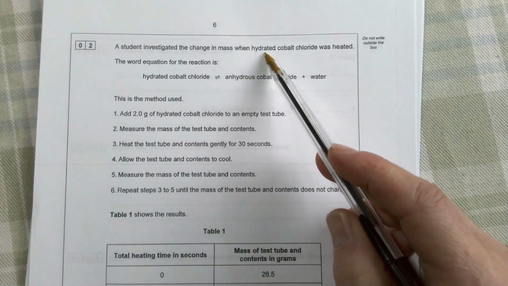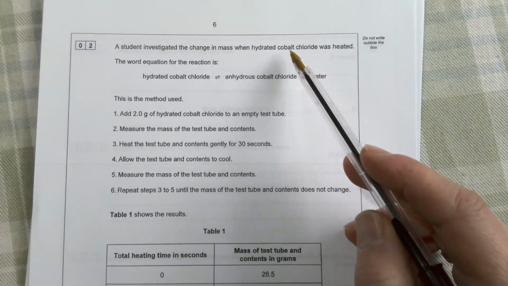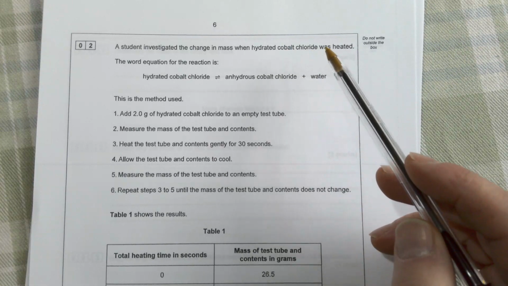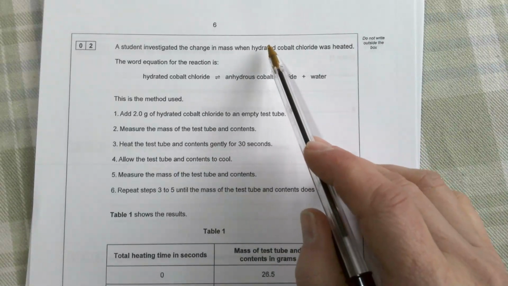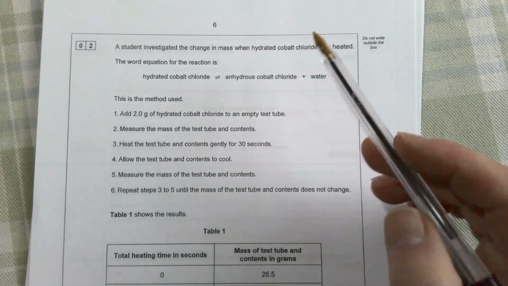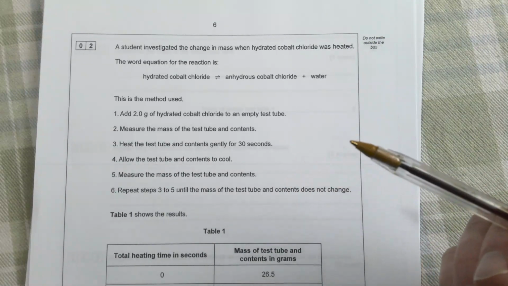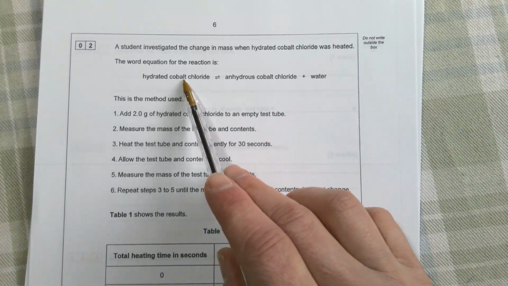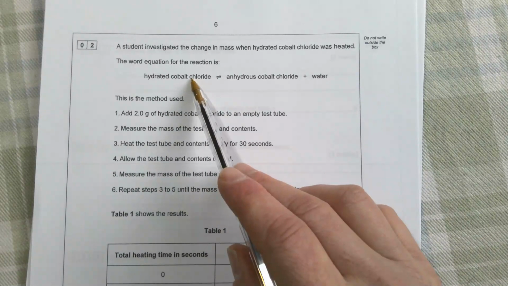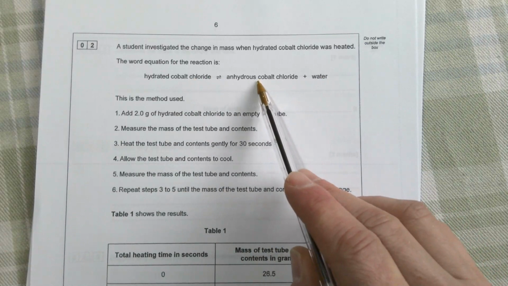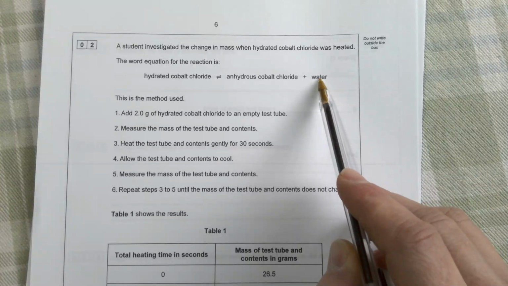So you've got something called hydrated cobalt chloride. What that means, what hydrated means, is that there's water trapped within the cobalt chloride crystal lattice. So you've all seen an ionic lattice, so cobalt chloride will look a bit like sodium chloride, but water molecules are trapped within that structure. They're part of that solid structure. It's not liquid water, you can't boil it as such, but you can do a reaction where if you heat it up enough, the water that's trapped in those crystals will escape and leave you with what we call anhydrous cobalt chloride and water.